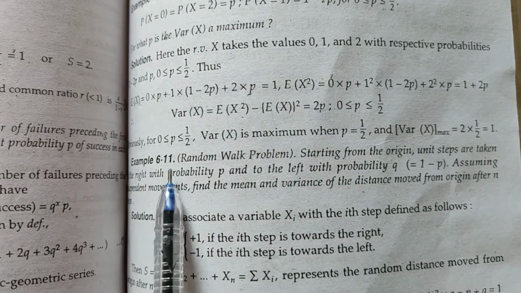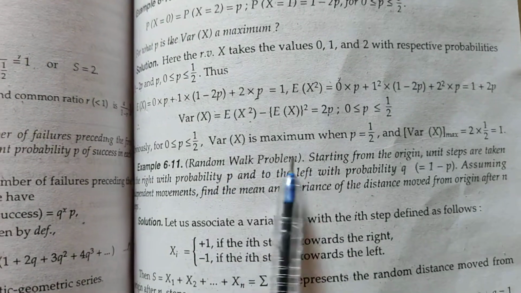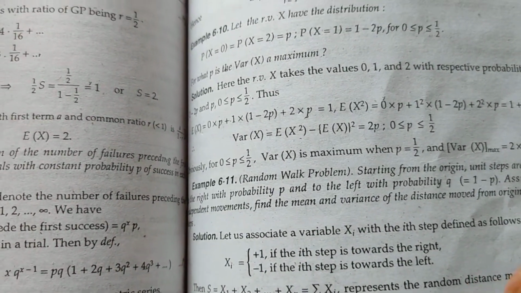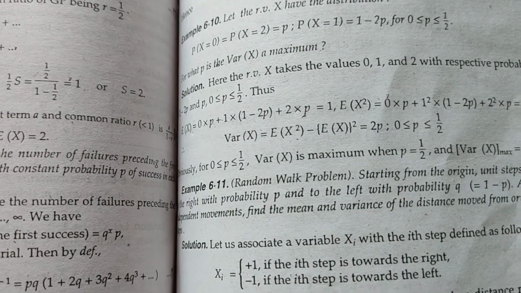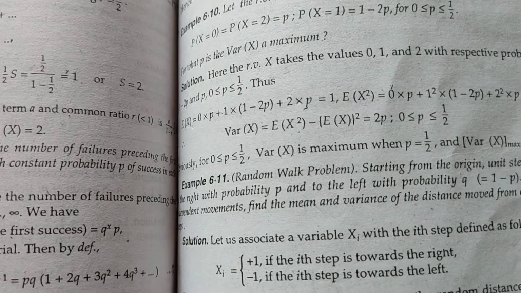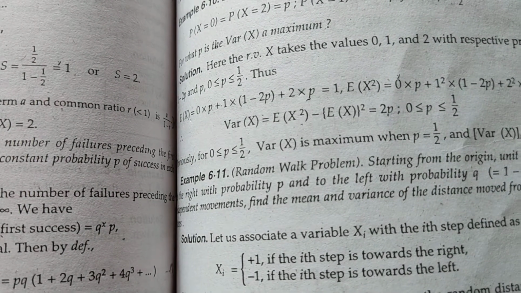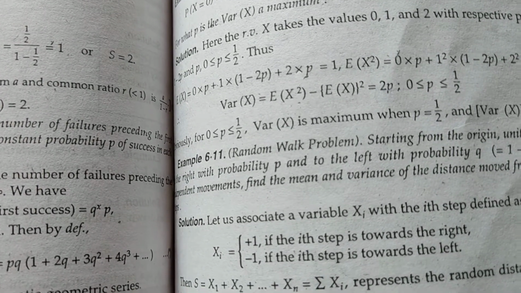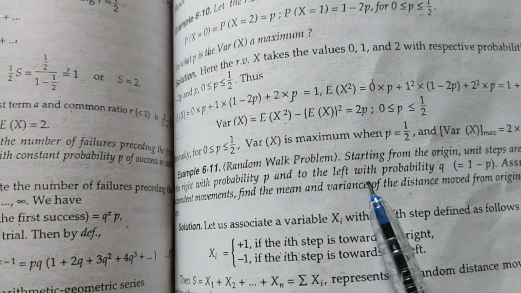Now let us take the next example problem, the random walk problem. Random walk means a person is walking, and even he doesn't know in which direction he is going to go. He'll take whatever direction randomly, and that's why it is called a random walk problem.